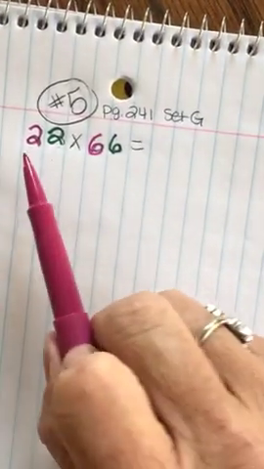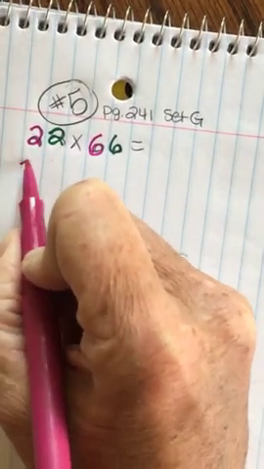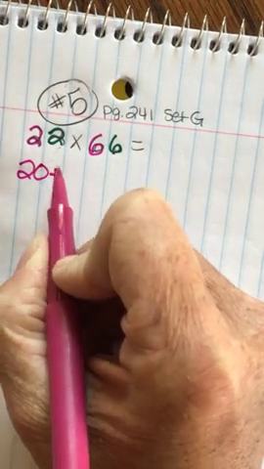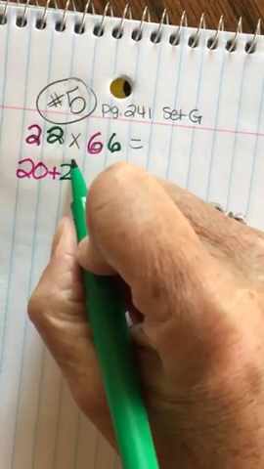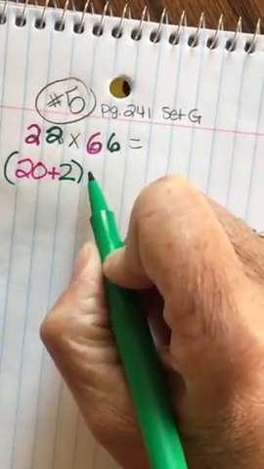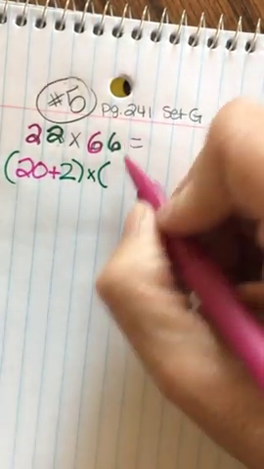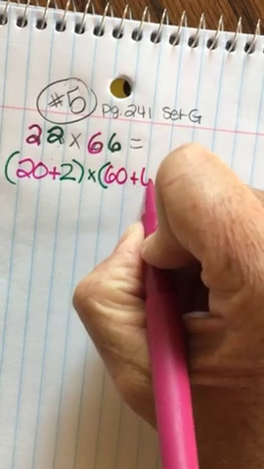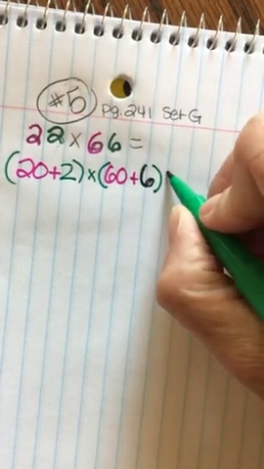I wanna break this apart for 20 plus 2. I'm gonna break it apart first. And then we're gonna multiply that by 60 plus, oops, 1s are green, not pink, although pink is my favorite color, okay?